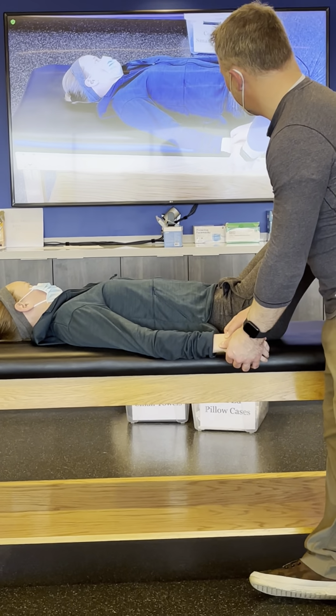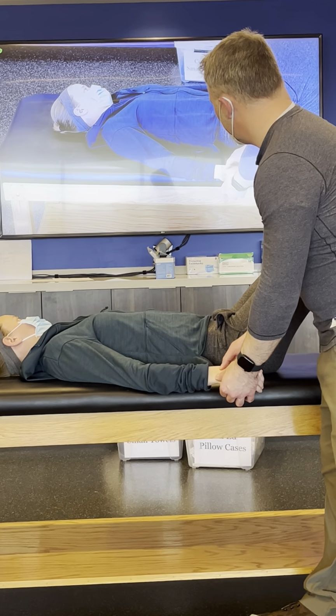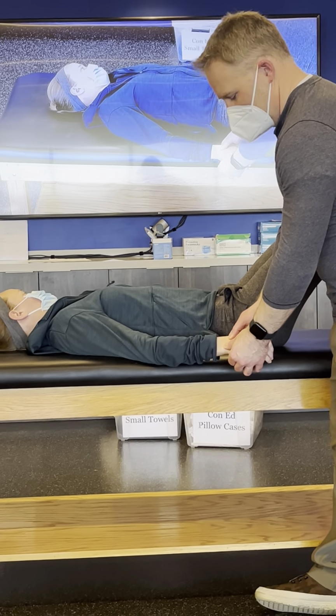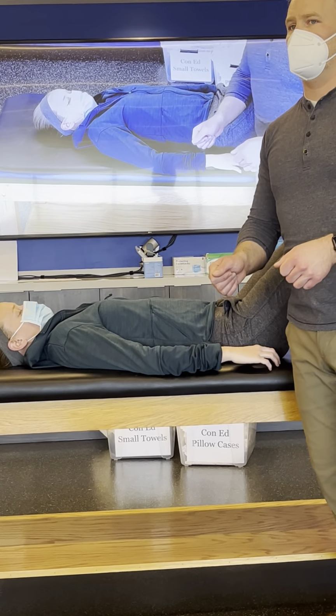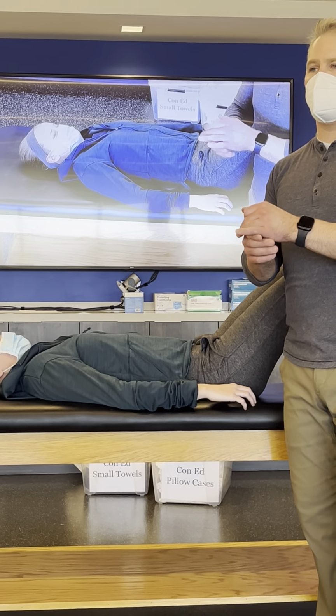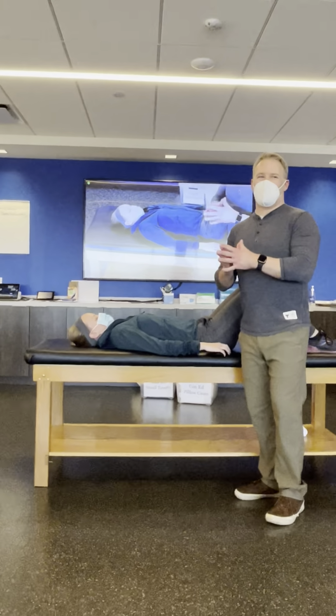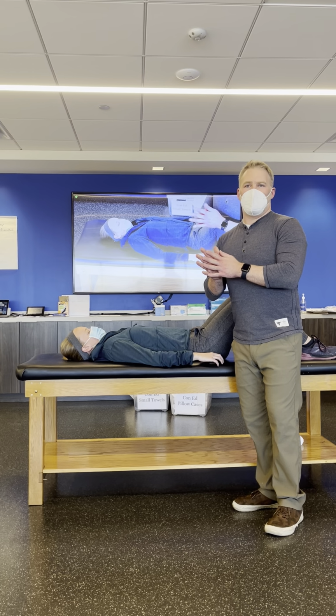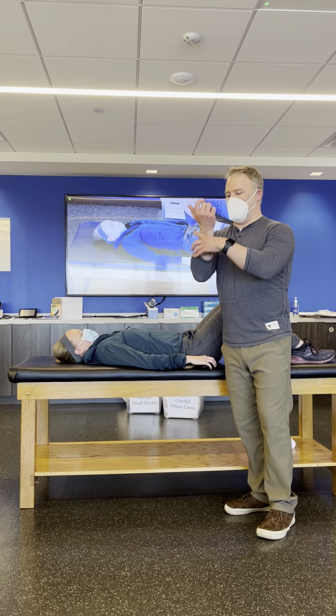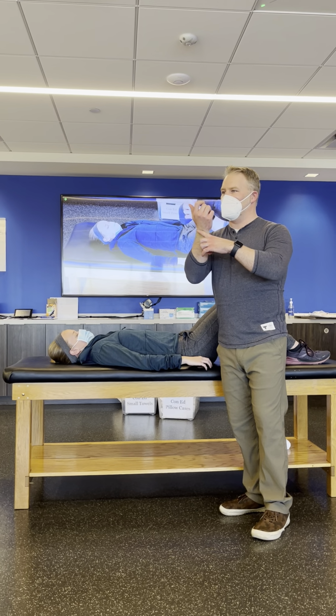There we go, that's better. So there's the end of the ulna, there's the end of the radius. And what we should see is they should be relatively symmetrical. Right? So if we're seeing a substantial difference there, and I would say substantial would mean almost an inch of difference, that's not normal. Right? These two things should be a relatively flat joint here.